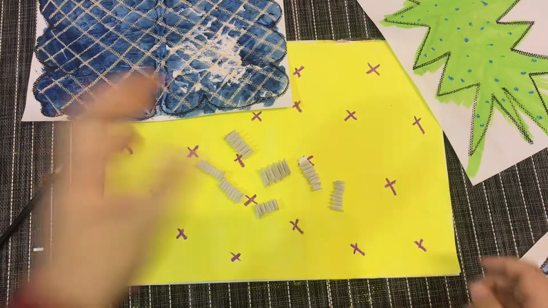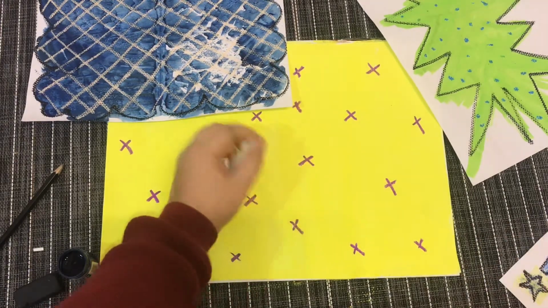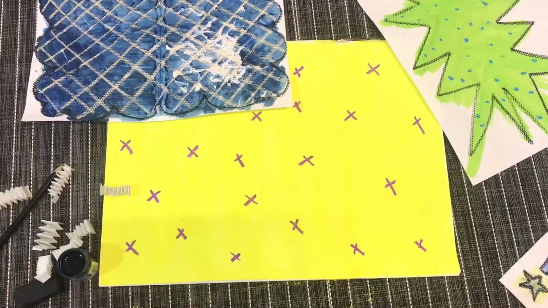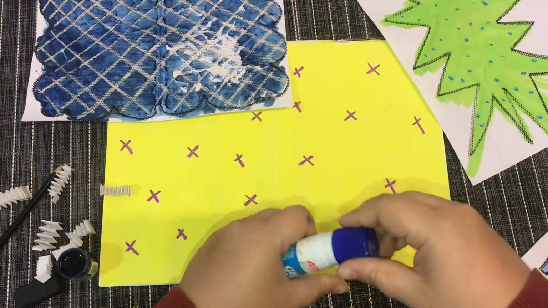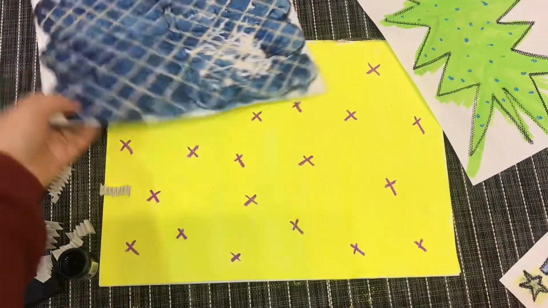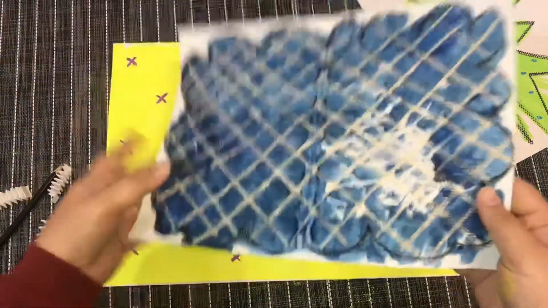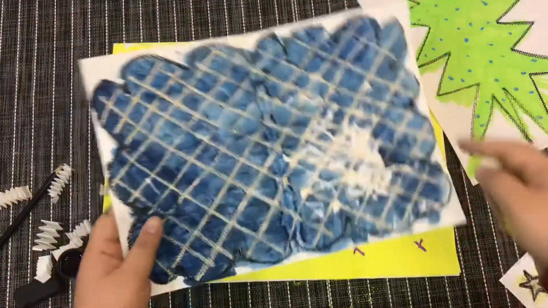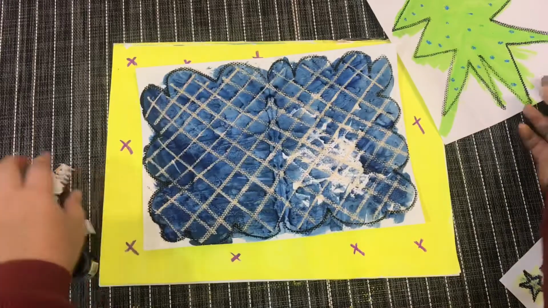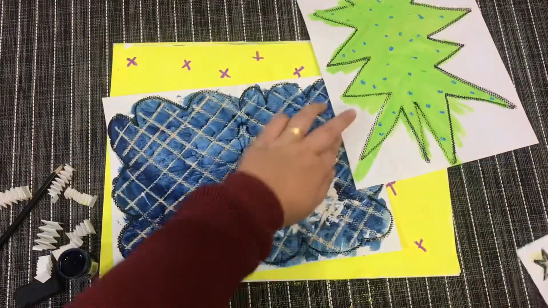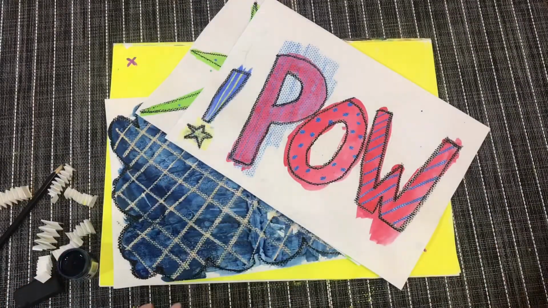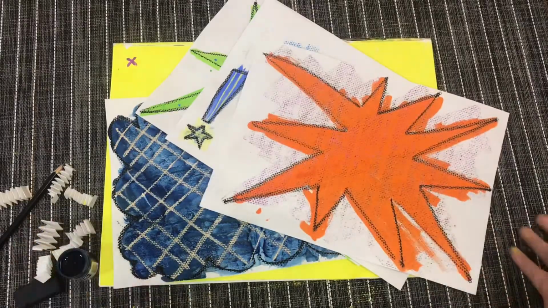Okay, so I have a few springs here. So what I'm going to do next is, since it's dried, it's already dry. Okay, so I'm going to cut all of these shapes and also words here. Cut it, and then later on I will show you how you can stick it all together.